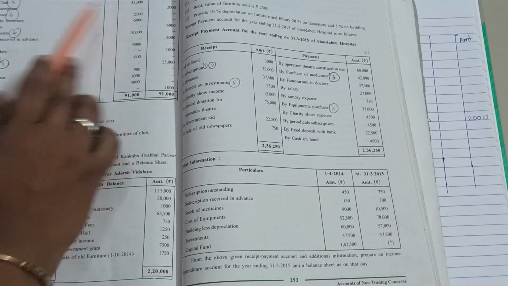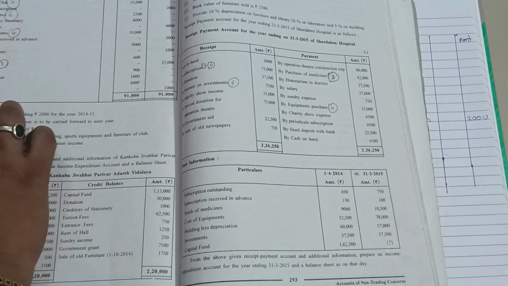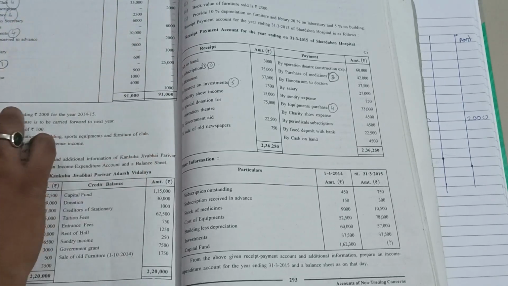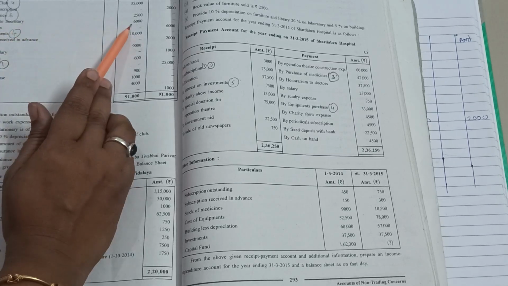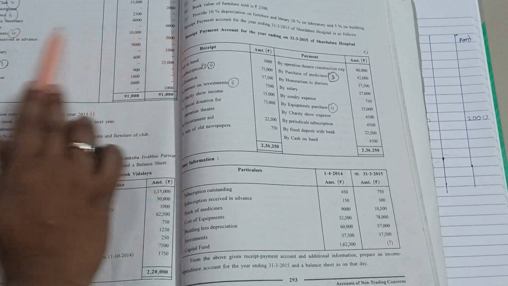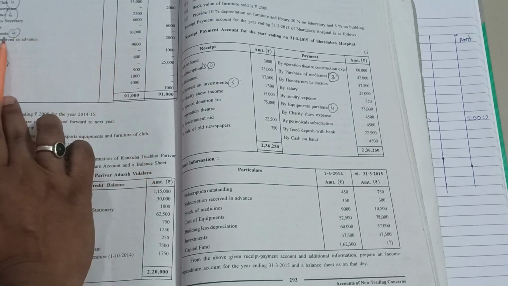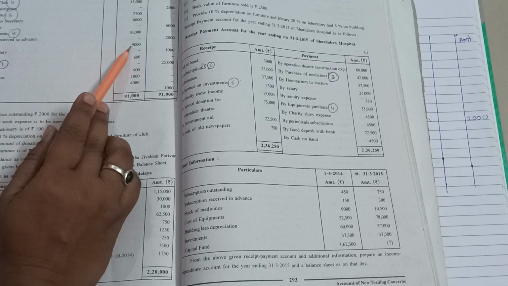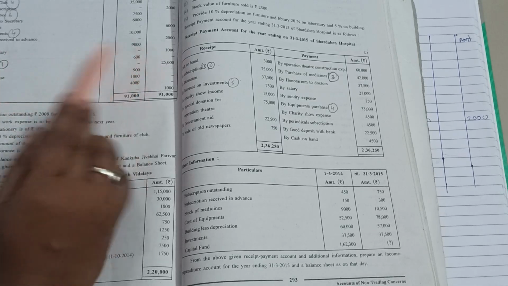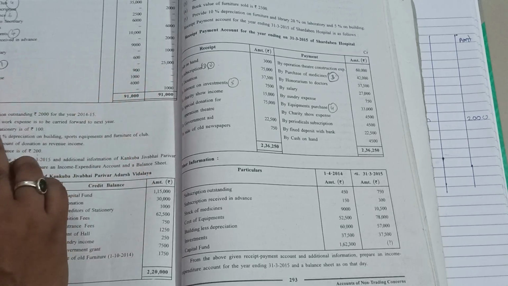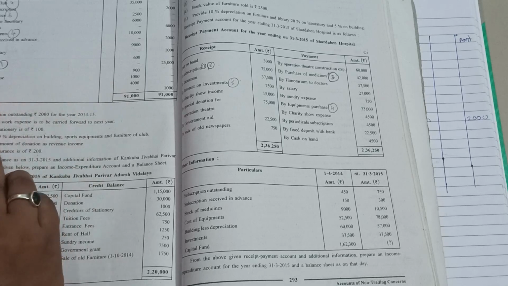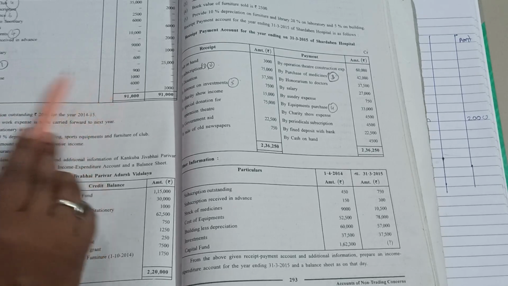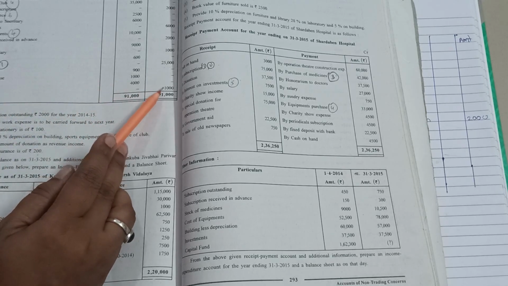Building of club 35,000, lifetime subscription 2,000, tax insurance 2,500, honorarium to secretary 6,000, entrance fee 6,000, sports equipment 10,000, subscription received in advance 2,000, salary wages 9,000, outstanding salary 1,000, legal expenses 600, subscription 25,000, interest on loan 900, electricity expense 1,000, electric fittings 4,000, locker rent 1,000.